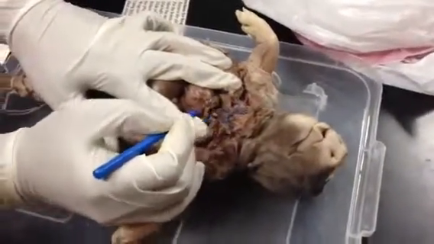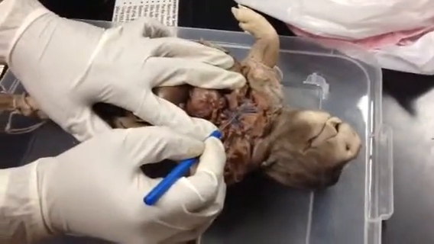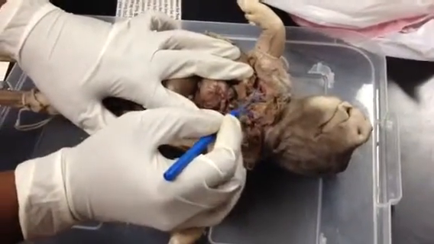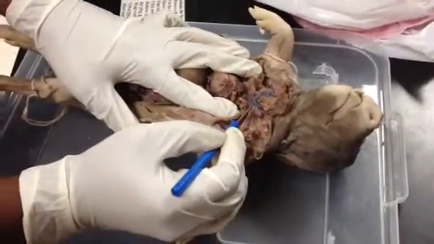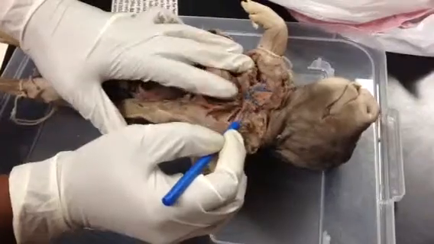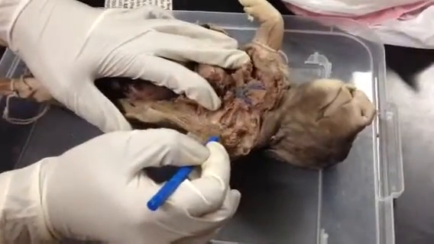So you got to tell me right. So this would be the right brachiocephalic vein, right external jugular vein, right subclavian vein. Same thing on the left side, left brachiocephalic vein, left external jugular vein, left subclavian vein.